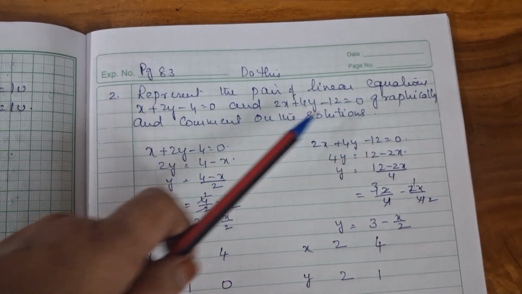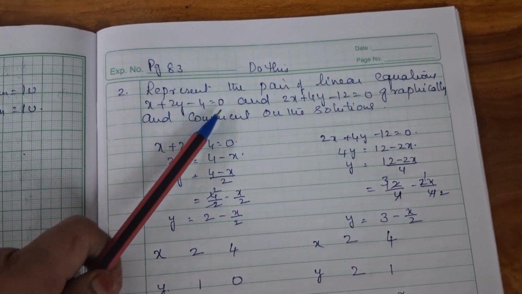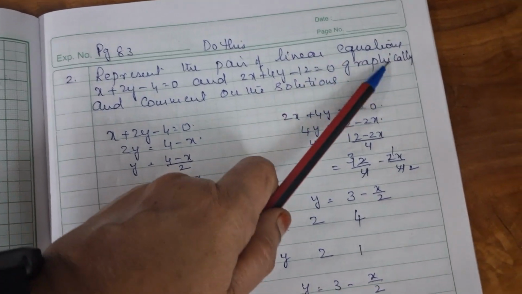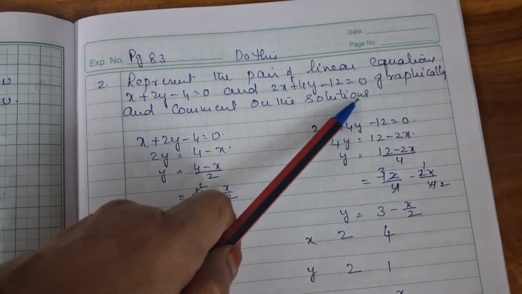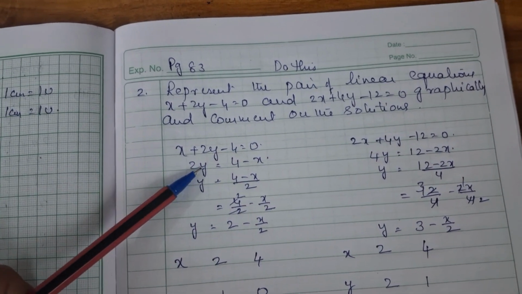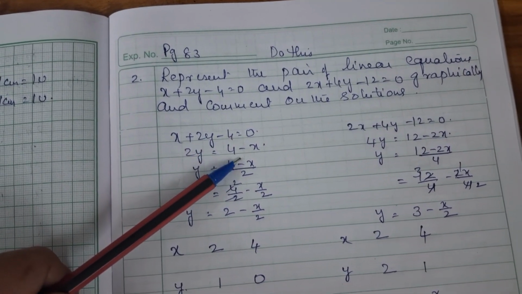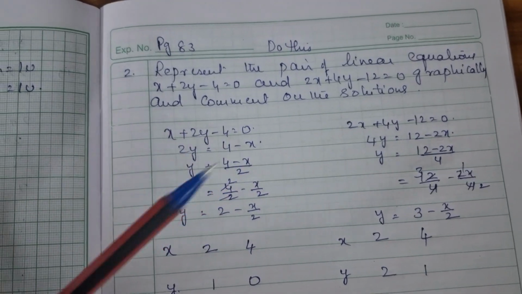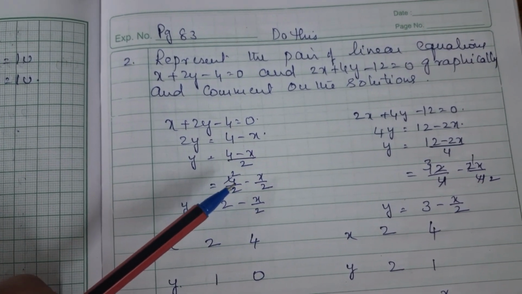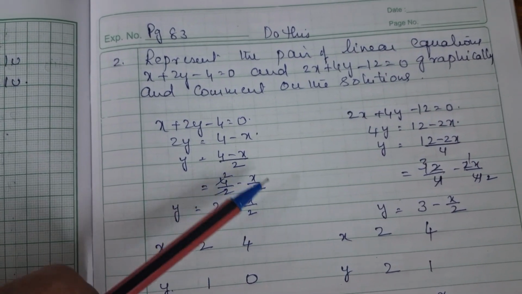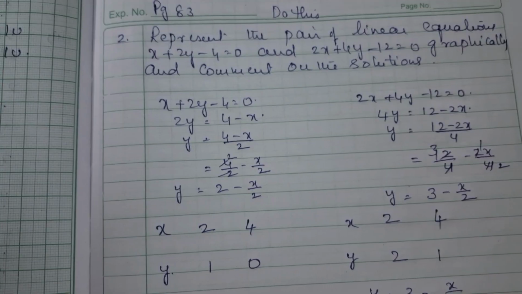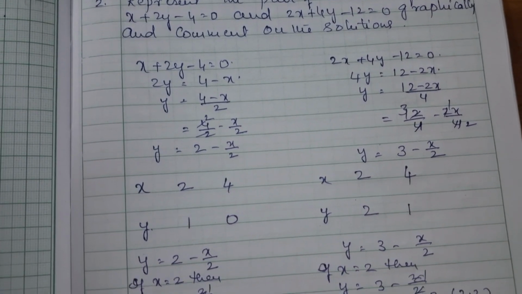Now, second problem in this same page. Represent the pair of linear equations x plus 2y minus 4 is equal to 0 and 2x plus 4y minus 12 is equal to 0 graphically and comment on the solutions. So I took x plus 2y minus 4 is equal to 0. That means 2y is equal to 4 minus x. Y is equal to 4 minus x by 2. That means y is equal to 4 by 2 minus x by 2. So y is equal to 2 minus x by 2 I have got.